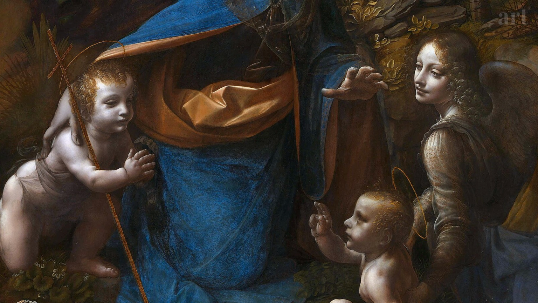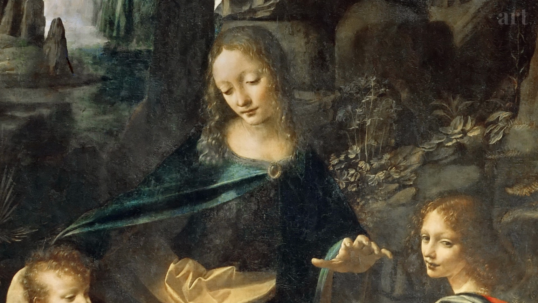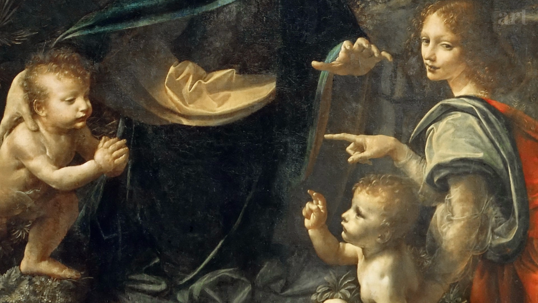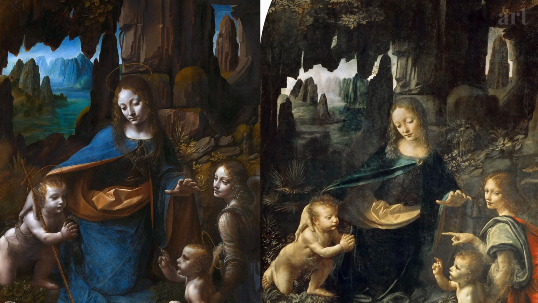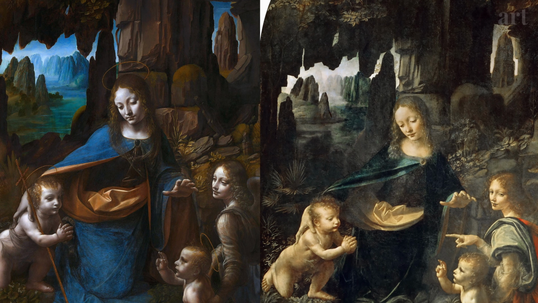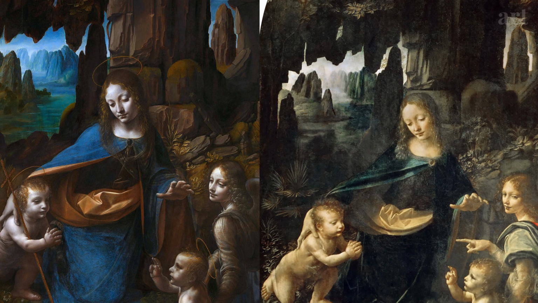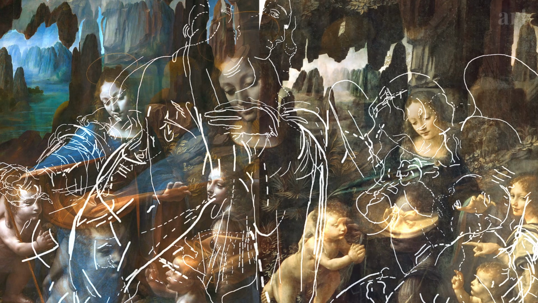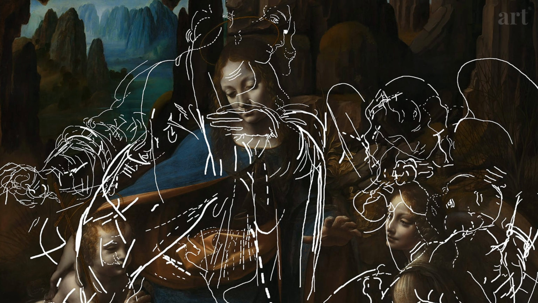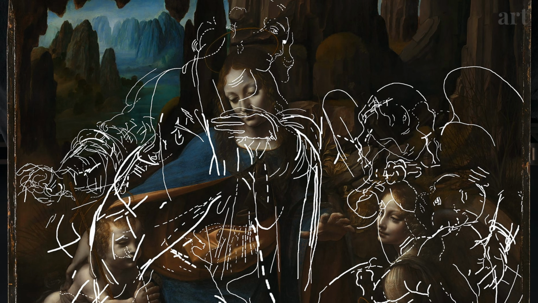The London version adds halos around Mary's head and the infants' heads, clear symbols of sanctity. In the Paris version, no halos appear. The scene reads as mysterious and intimate without explicit religious markers. The London version makes the divine identity unmistakable, but the most significant difference isn't visible in either finished painting. Underneath the London version surface lies a ghost composition, an abandoned design that Leonardo erased. This is what the infrared camera revealed.